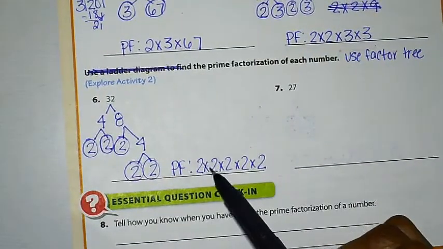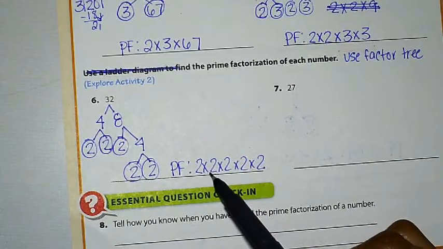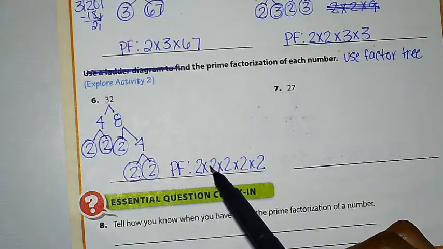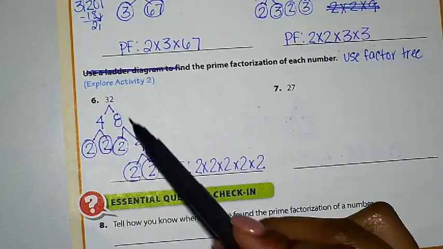All right, so 2 is prime. I have nothing but 2's. And if I multiply 2 times 2 times 2 times 2 times 2, it'll equal 32.